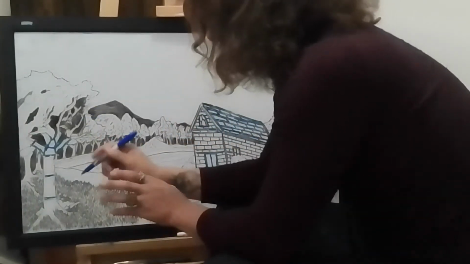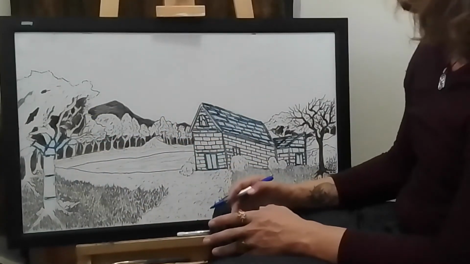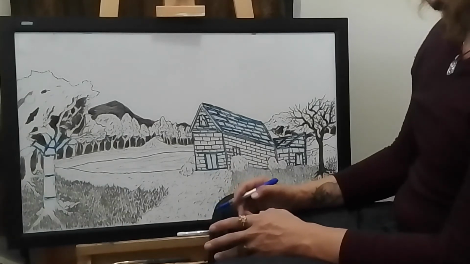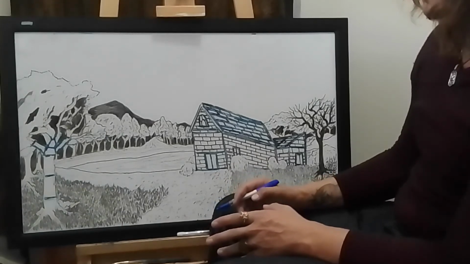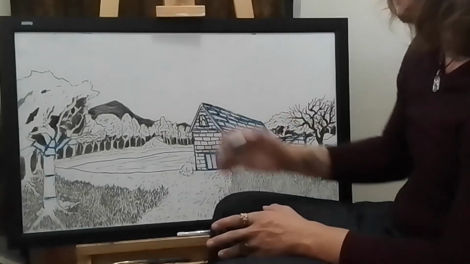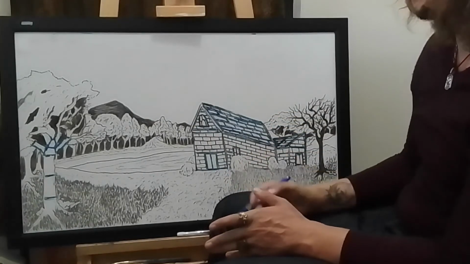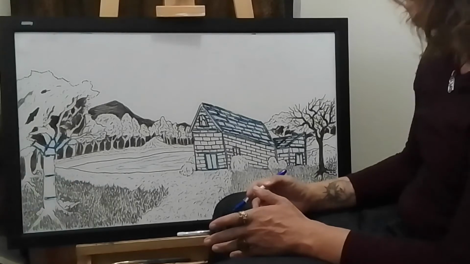But if you just take it a little bit at a time, if you take the macro shapes and break that down into the micro, then you save your brain a ton of energy.